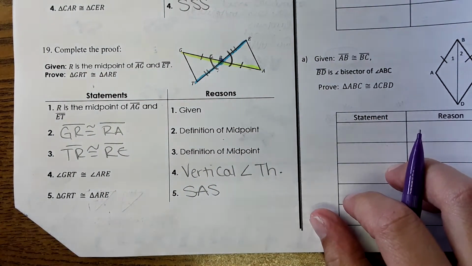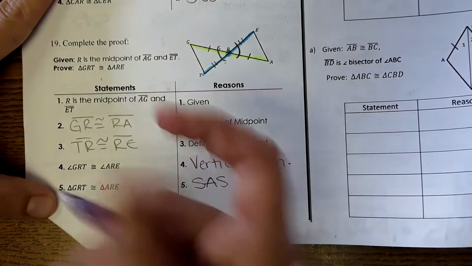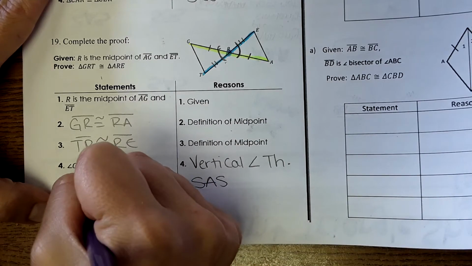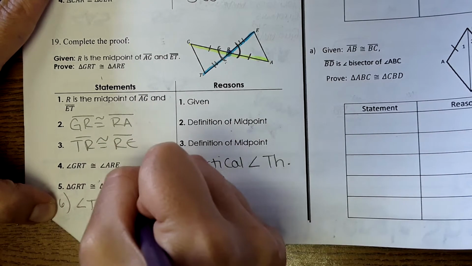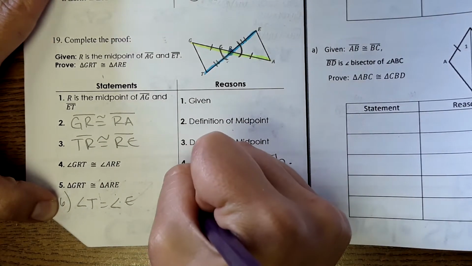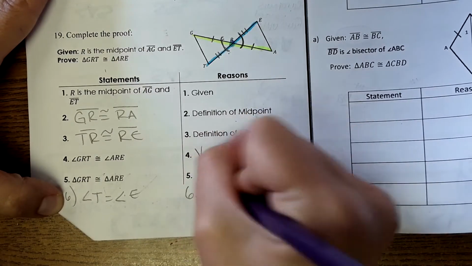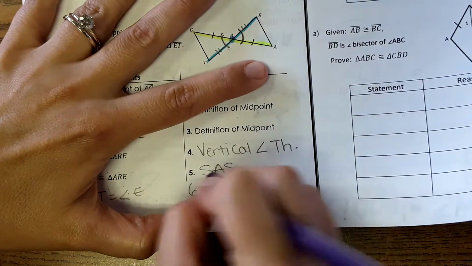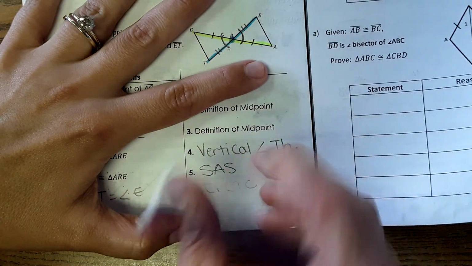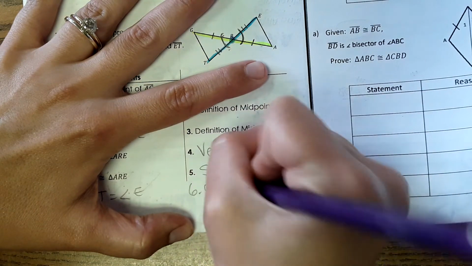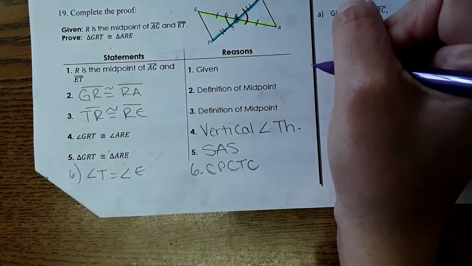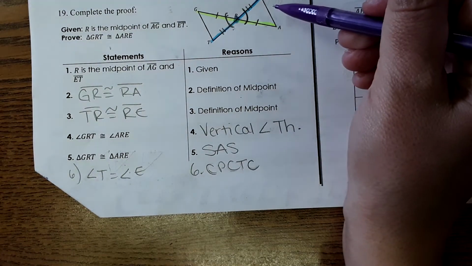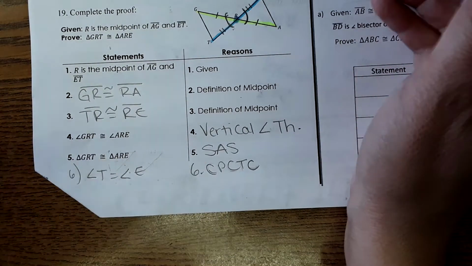Some of the ones on the homework take this a step further, and they'll have another step, and they'll say, okay, now I can say that angle T is equal to angle E. And the reason why you could say that is because of that theorem CPCTC, congruent parts of congruent triangles are congruent. So this is the theorem that says that, okay, once you have congruent triangles, then you could say that any of the parts are congruent. So it's CPCTC.